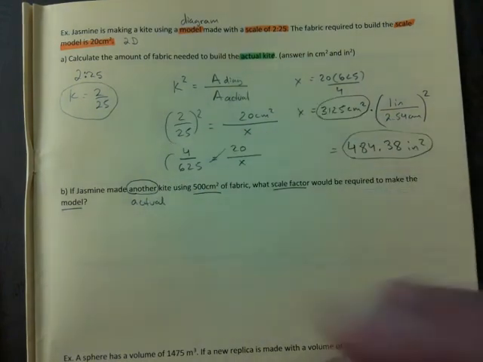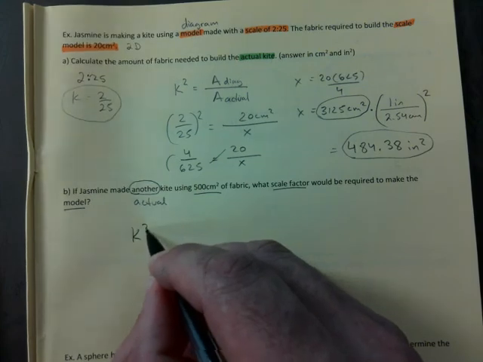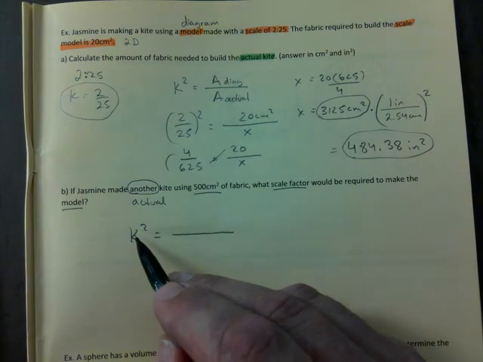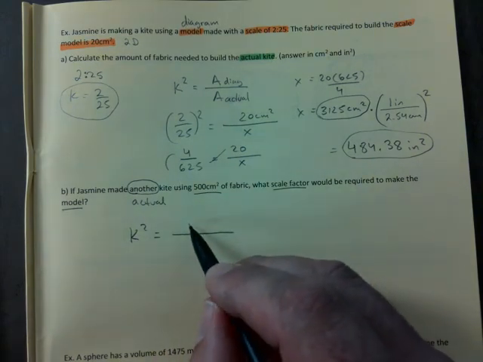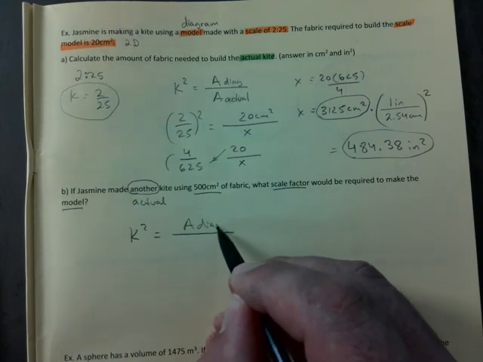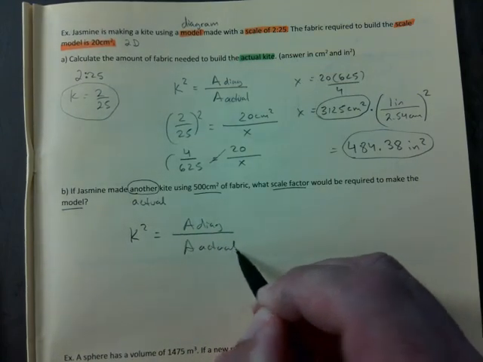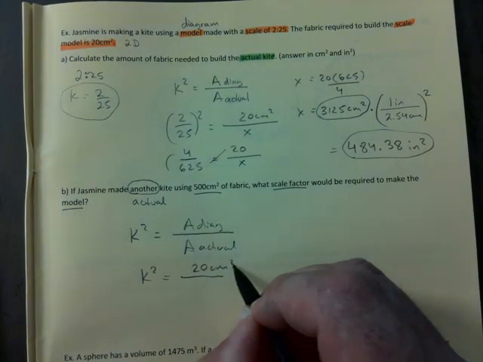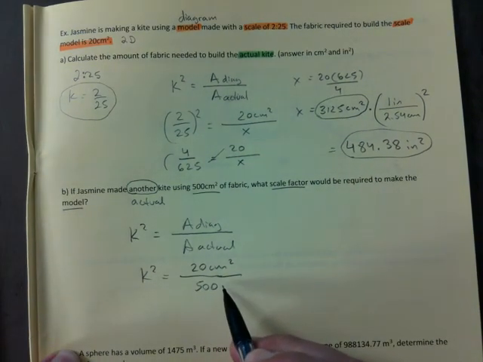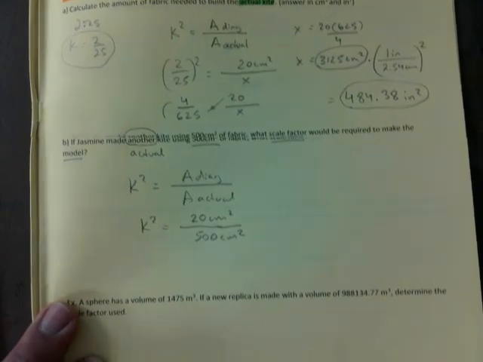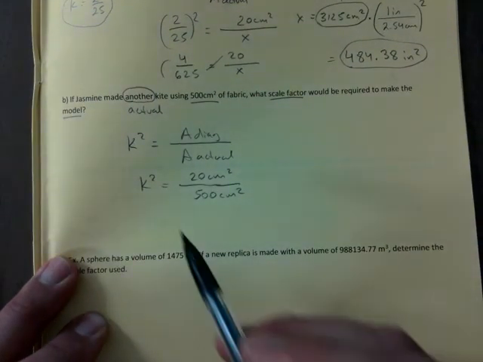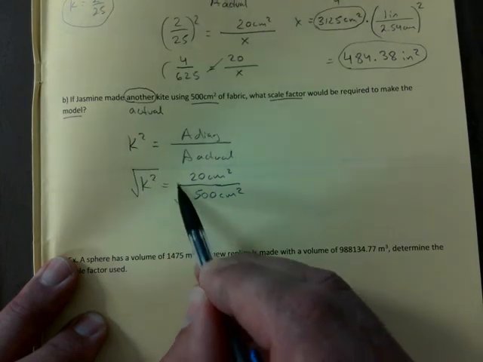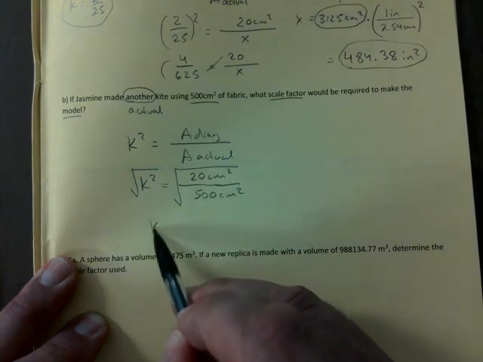Got it? So I'm going to use k squared is equal to, because I don't know what the scale factor is. So what is the diagram? I would have to go area of diagram over area of actual. The area of the diagram is still 20 centimeters squared. And the area of the actual that is being made here is 500 centimeters squared. What will I have to do here? Square root, because you're trying to find k on its own.